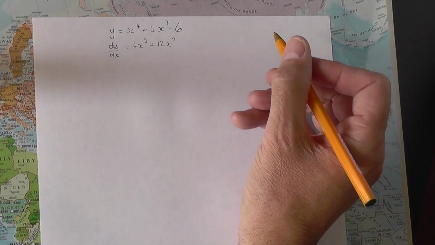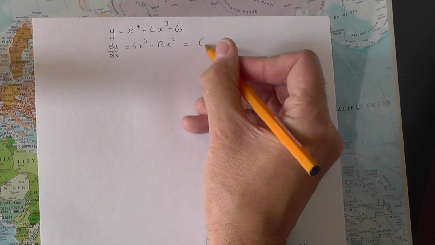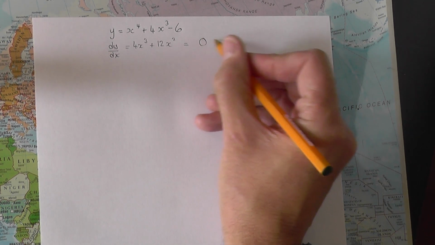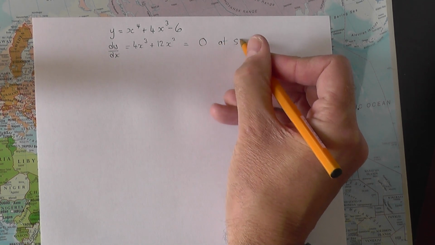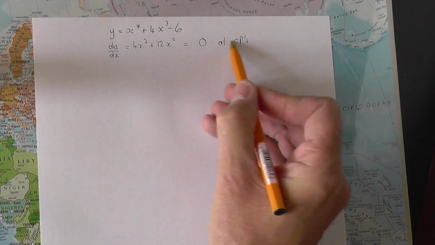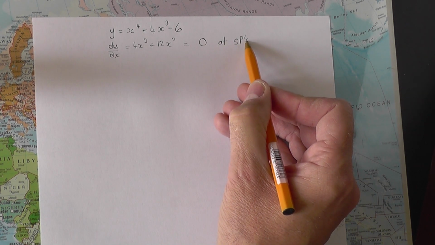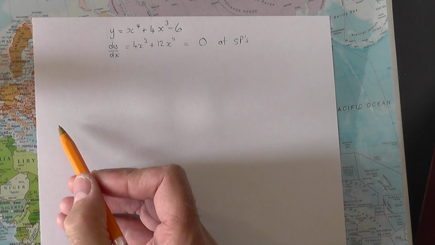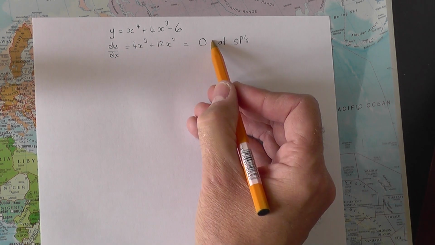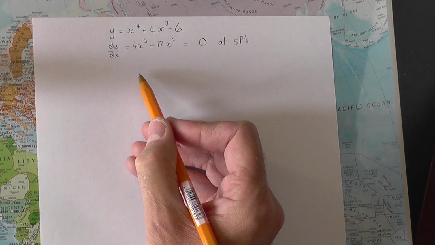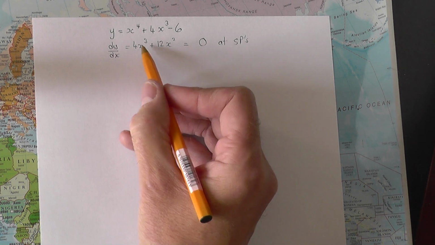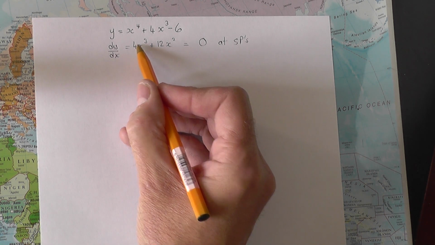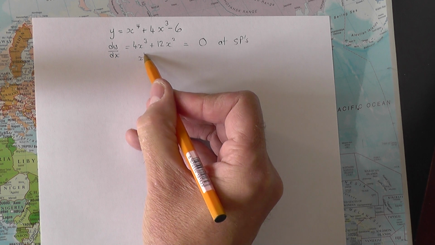Remember, this is the gradient function, and you know at stationary points the gradient must equal 0. So we put that equal to 0 at stationary points. That phrase there is very important to write down. Okay, so what we end up with is that is equal to 0 for the stationary points. This is a little equation which we can solve, and that will give us the x values where the stationary points exist.